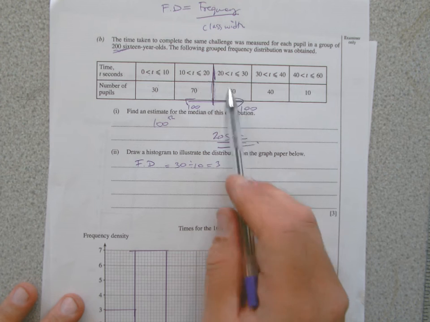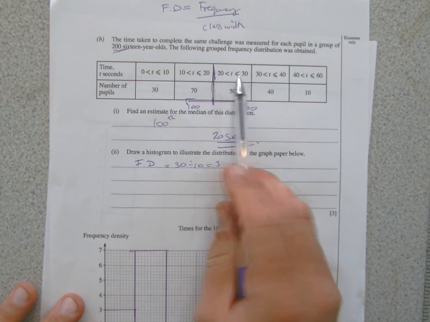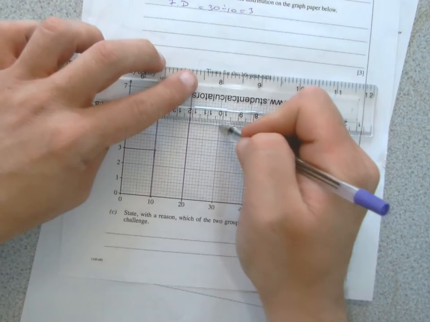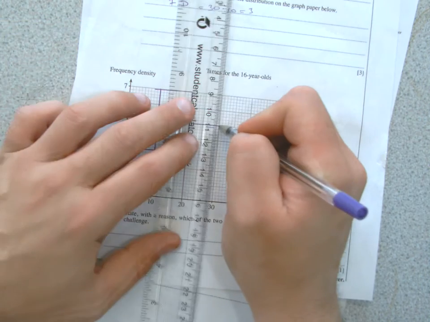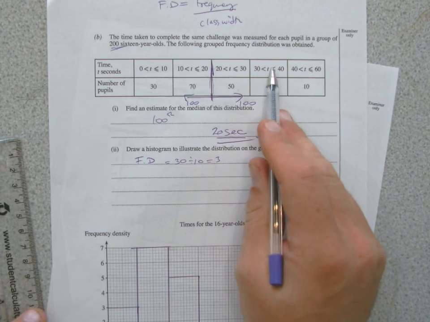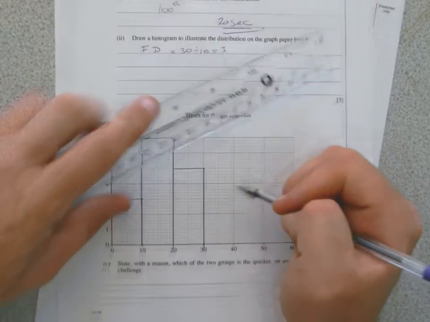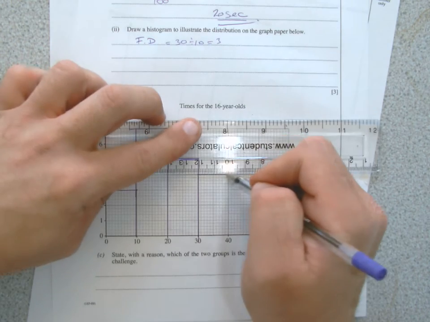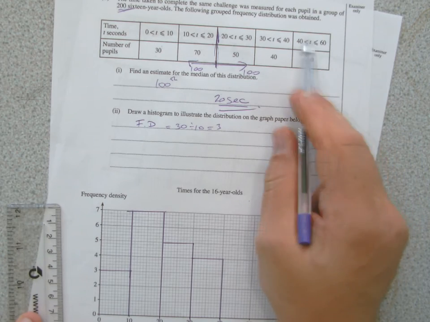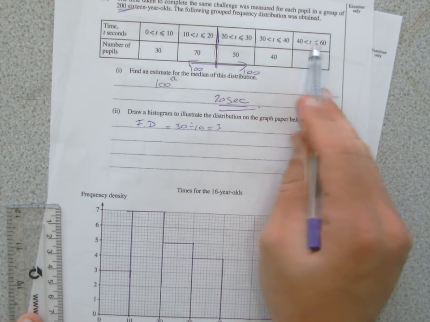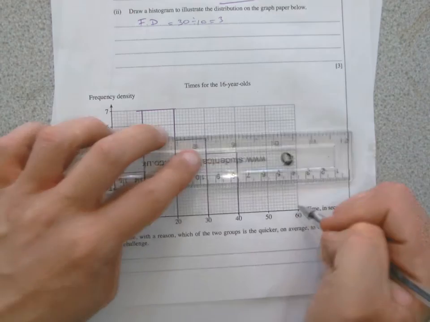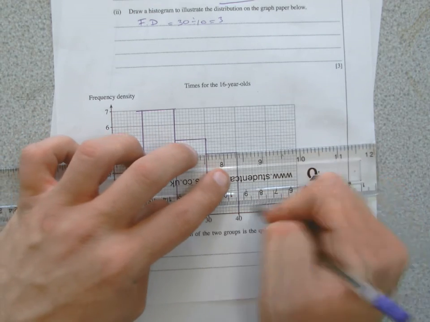Next one then, 50 then here, and that, again, that gap is 10. So 50 divided by 10 is 5. Next one then, 40 divided by 10 again is 4. And the last bar here, actually the width here is 20, isn't it? So it'll be 10 then divided by 20. 10 divided by 20 is a half. So it'll be a half, will be quite low down there.